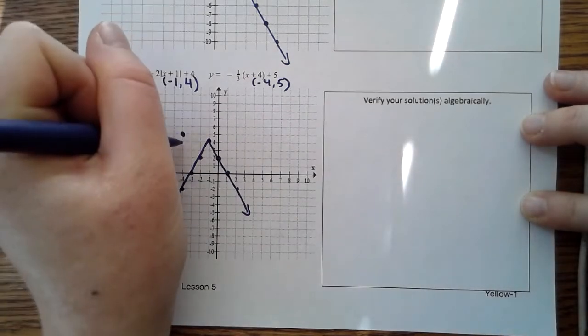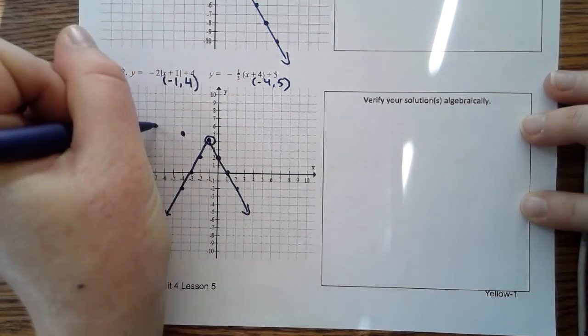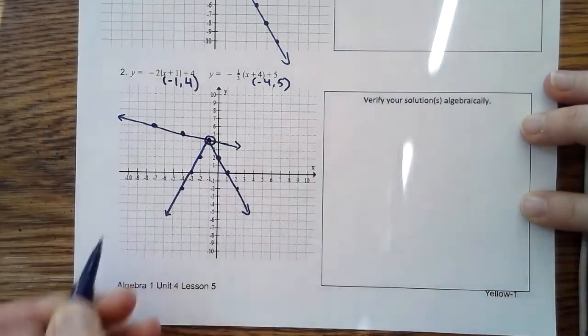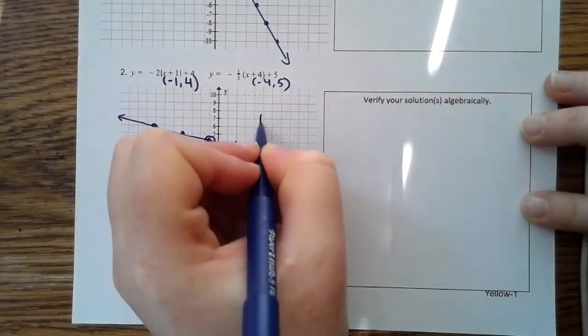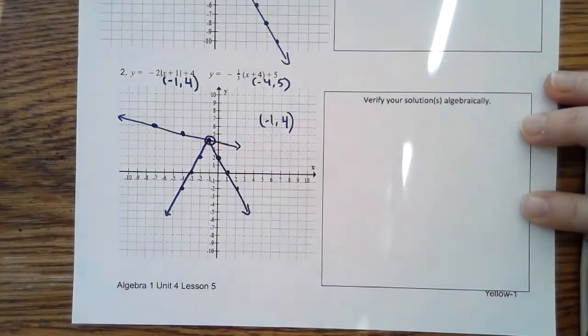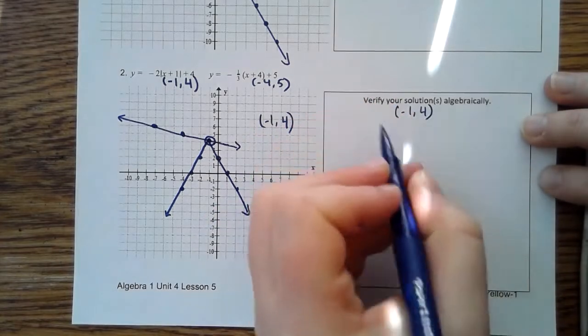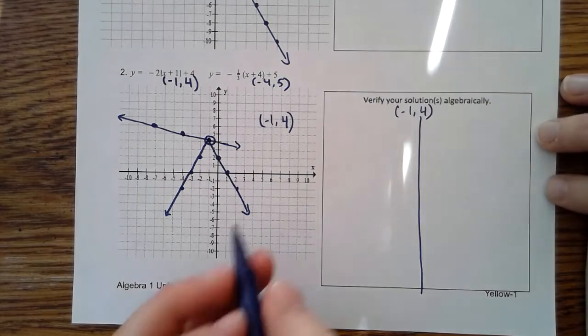And I'm going to go down 1 over 1, 2, 3. Oh, we found our point already. So these cross at -1, 4. So I believe -1, 4 is the answer.